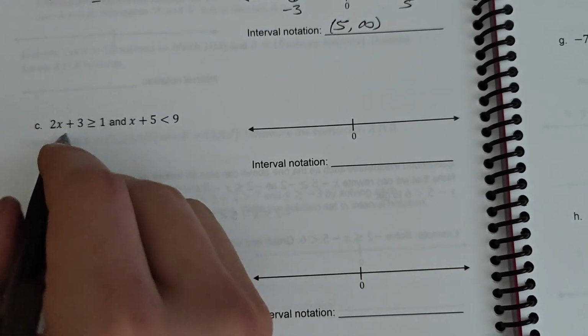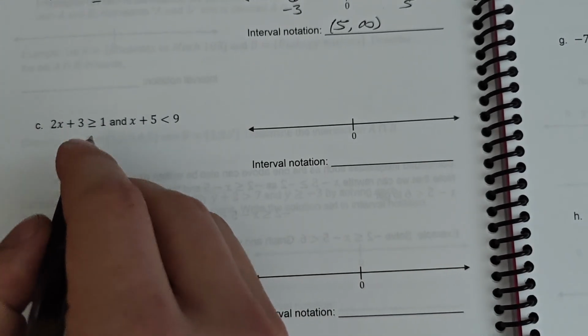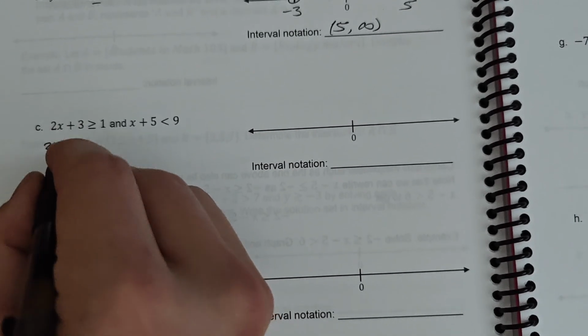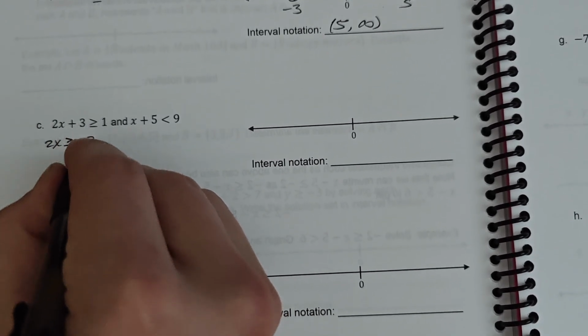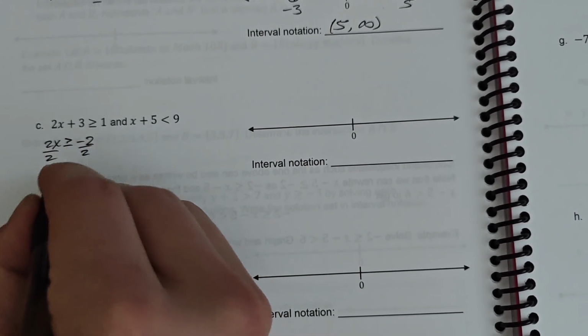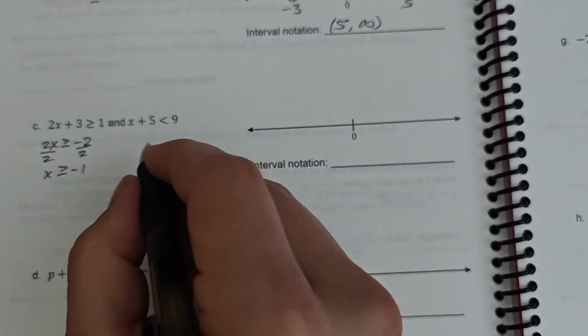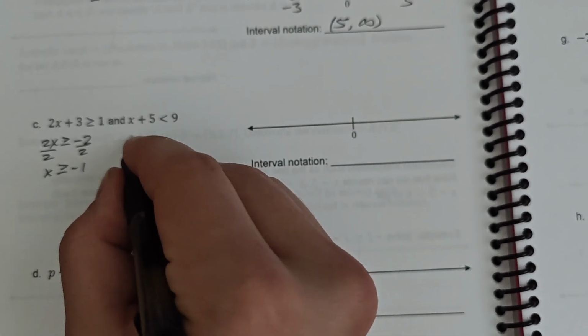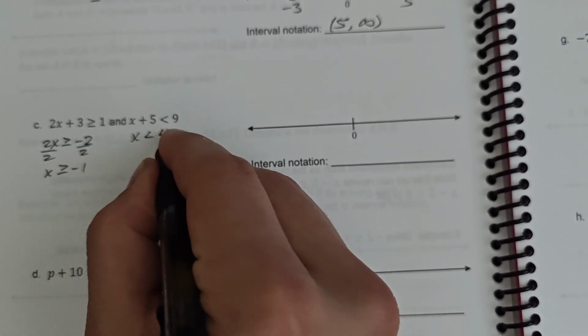For this next one, 2x plus 3 greater than or equal to 1. That means that 2x, subtract 3, greater than or equal to negative 2, divided by 2, x greater than or equal to negative 1. Over here, x plus 5 less than 9. Subtract 5 from both sides, x less than 4.